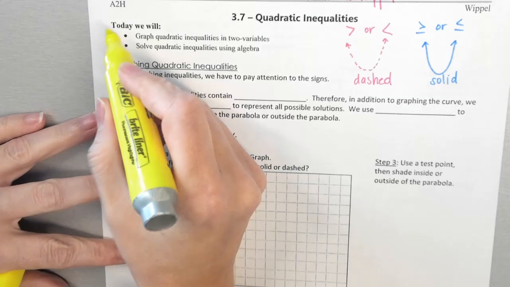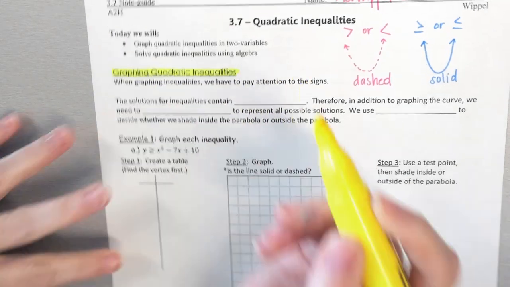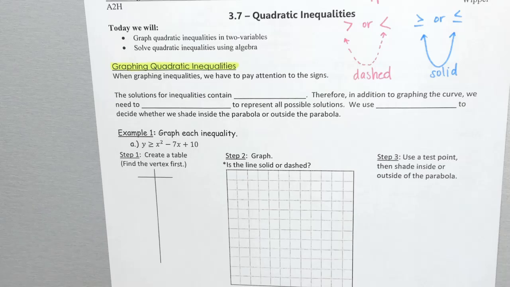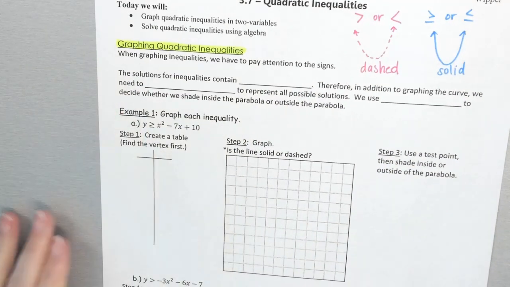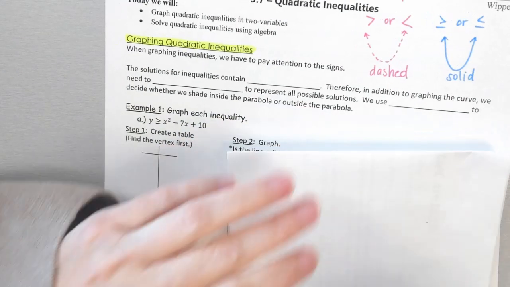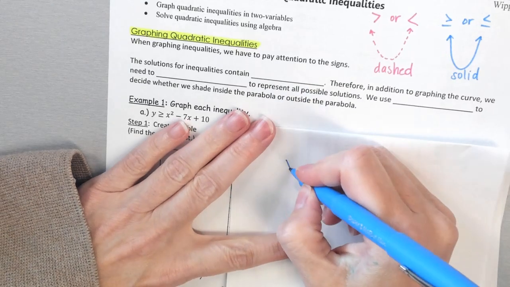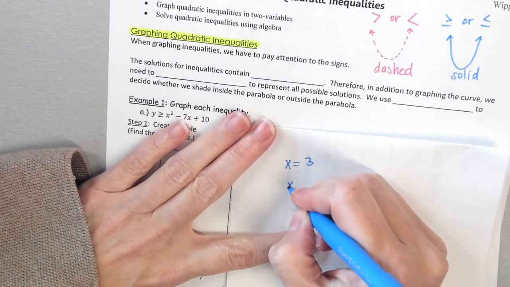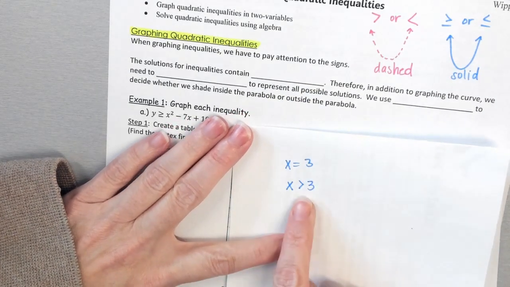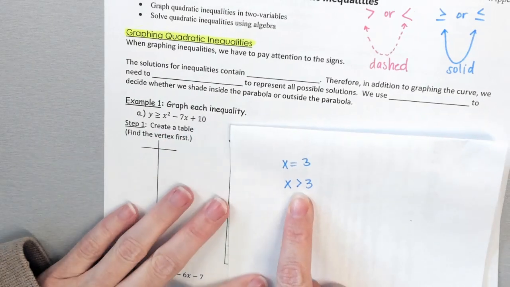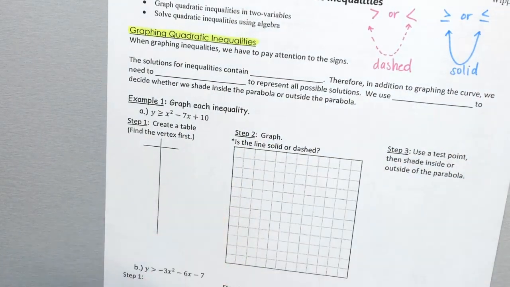Okay, so when you are graphing quadratic inequalities, you are going to have to shade. And that's because there's multiple answers. So when you just have something like x equals 3, okay, there's only one answer. But if you have x is greater than 3, there's a bunch of numbers that are greater than 3. So we have to make sure we shade in all of those solutions. So the solutions for inequalities contain many solutions.